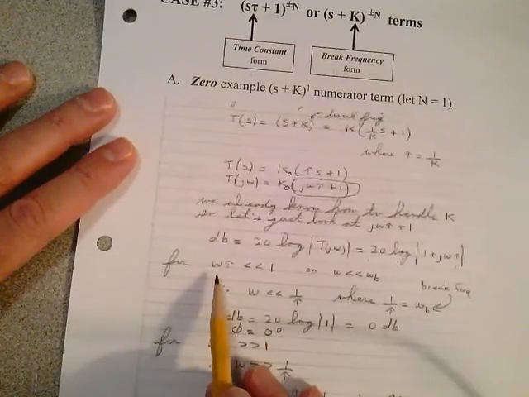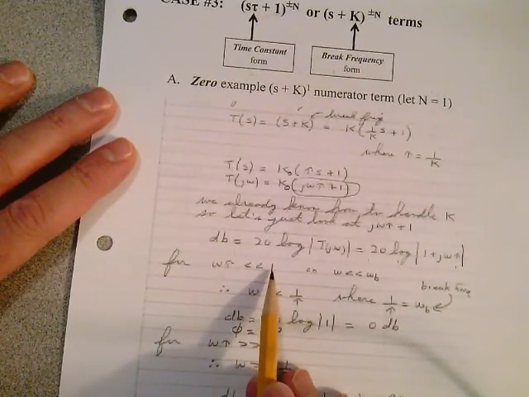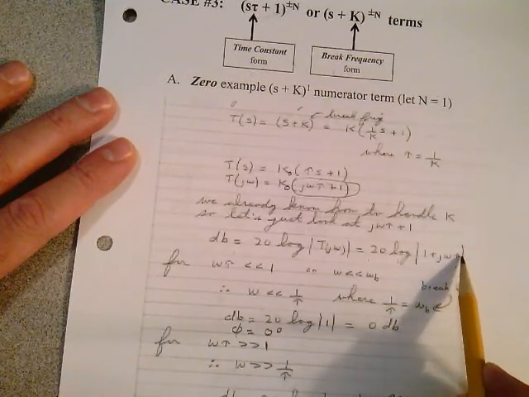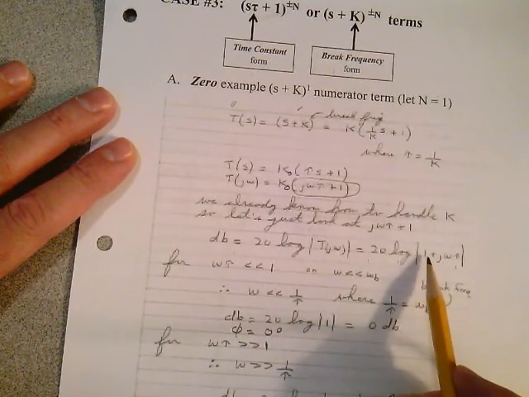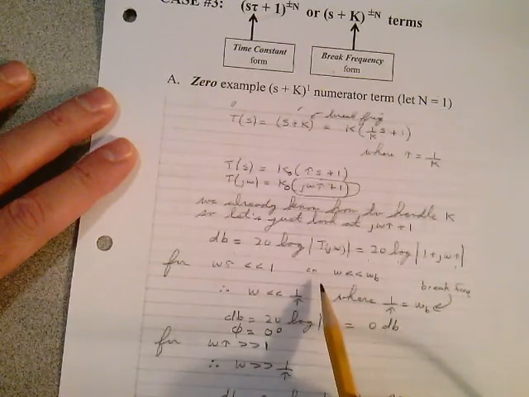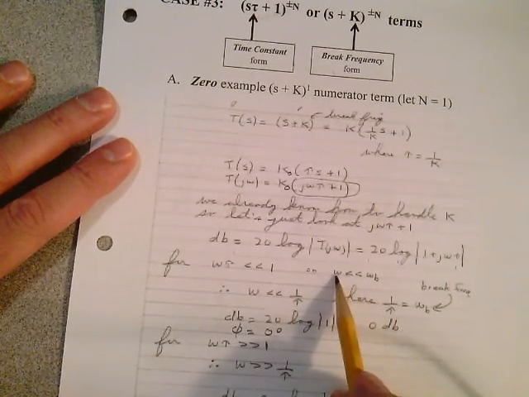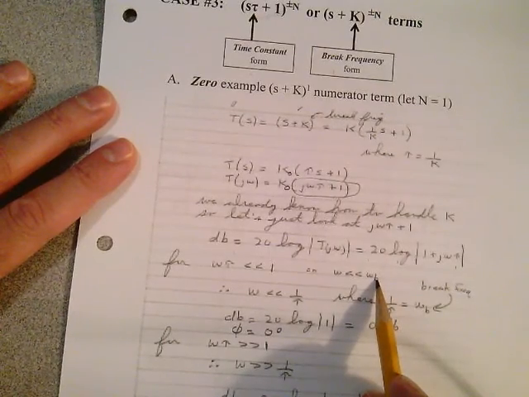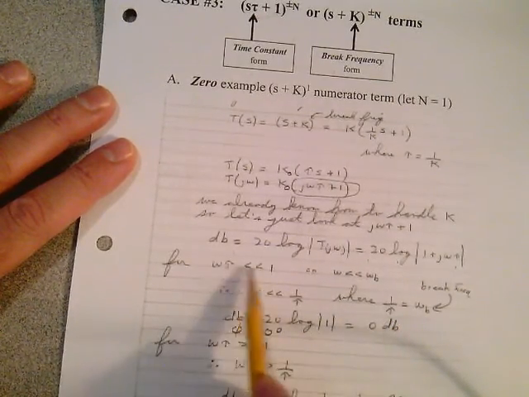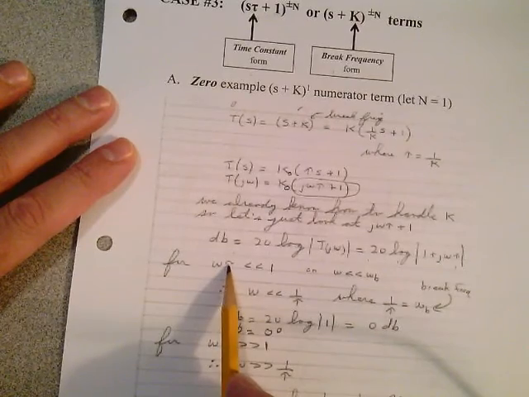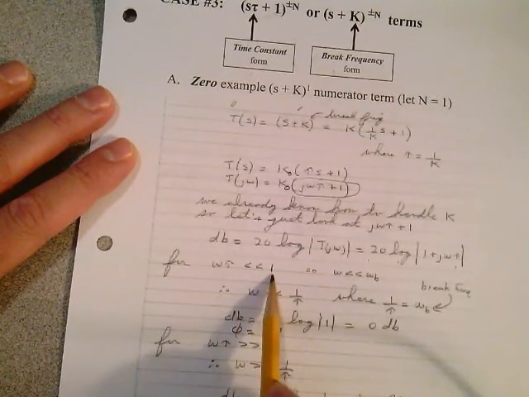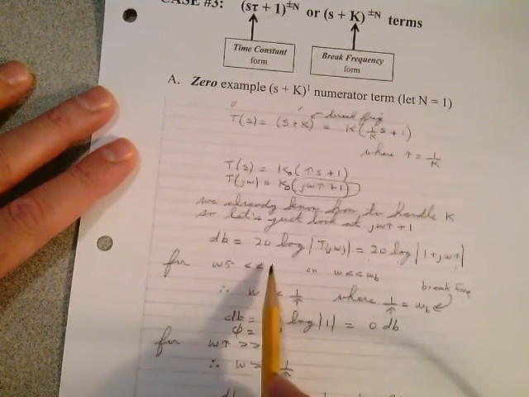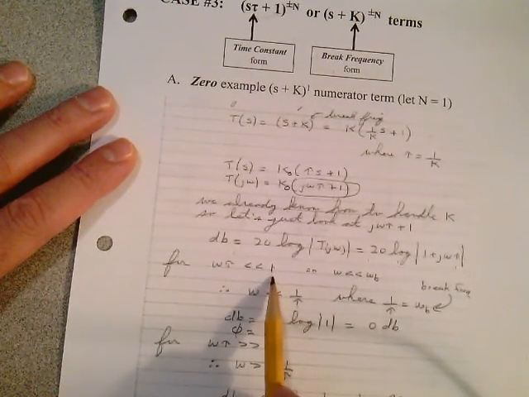Now, for omega tau being much, much less than 1, for this value here being much, much less than 1, or another way of looking at it is omega being much, much less than the break frequency. And we're getting that simply by letting this tau go over on this side. And we know that omega is equal to 1 over tau. That becomes the break frequency. 1 over tau is the break frequency.